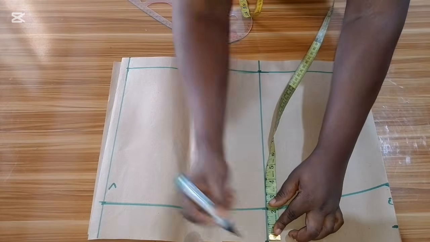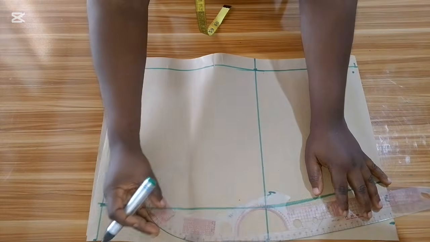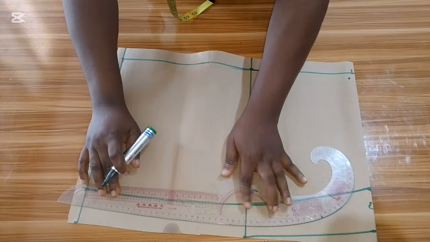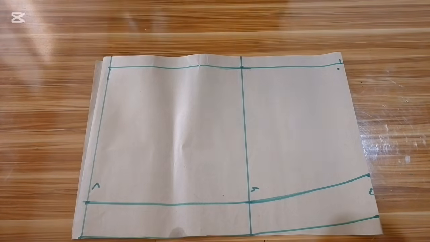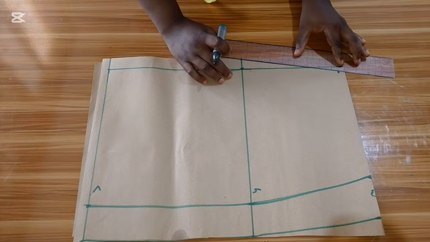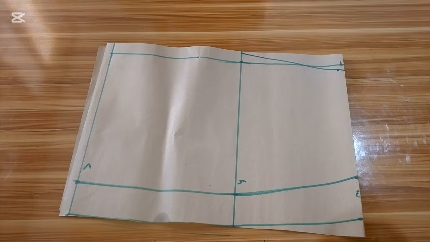So I'll go ahead now and take in the 0.5 inches on the waistline. You want to go ahead and do that so that you'll have a very nice shape at the back of your skirt pattern. So I'm just adding the sewing allowance of 2.5 at the waistline, 2 inches on the hip, 2 inches on the length. And I'll proceed to curving out the hip line and also the hemline. And with that, we are done with the back pattern.